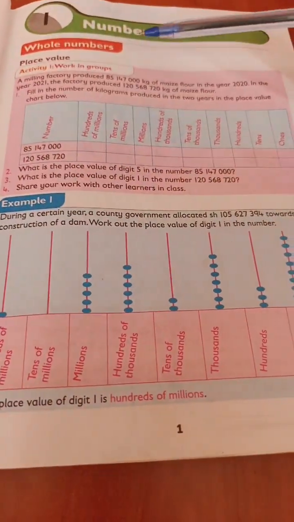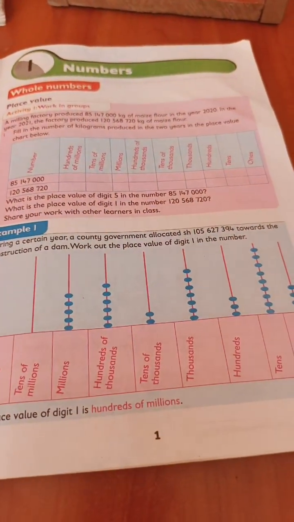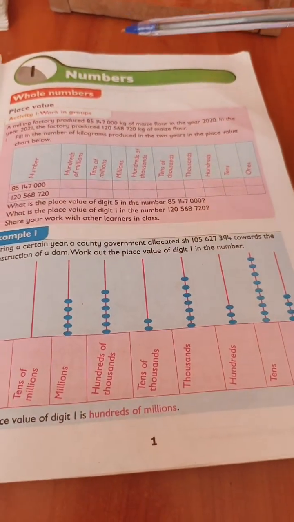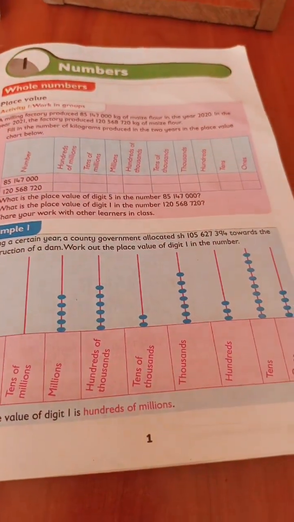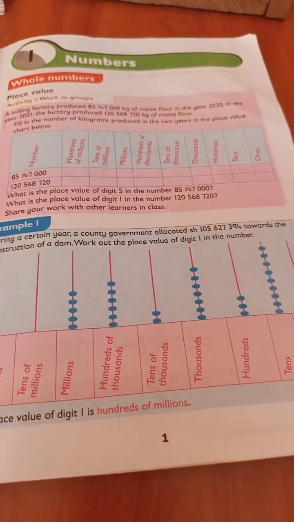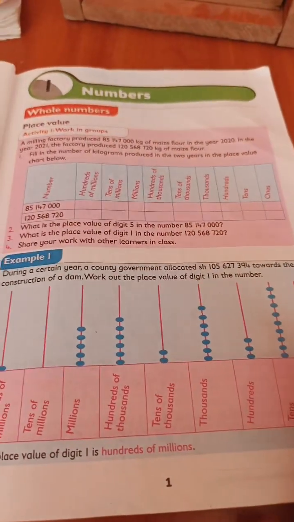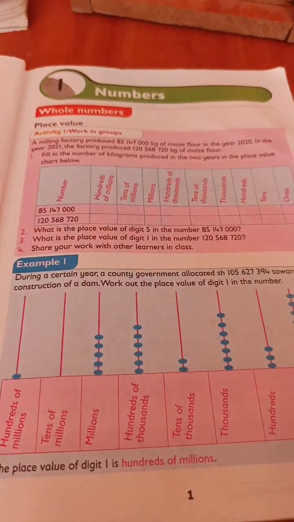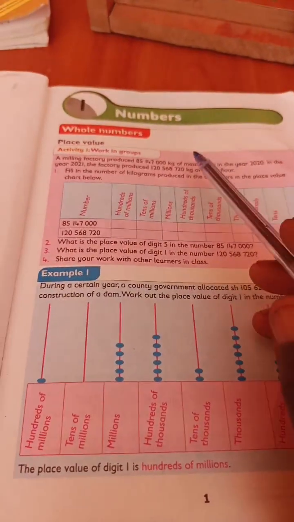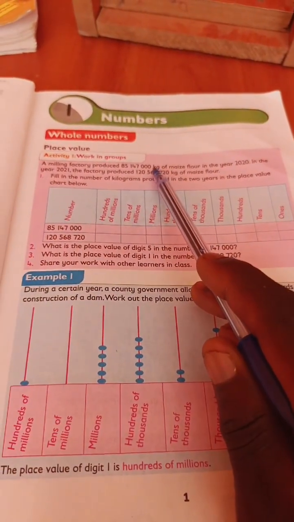Substrand is whole numbers. Under whole numbers, let's see place value. Now, as a learner, there are some tricks you should know when handling a question on numbers. First, you ensure that you group the number in threes, beginning from your far right.